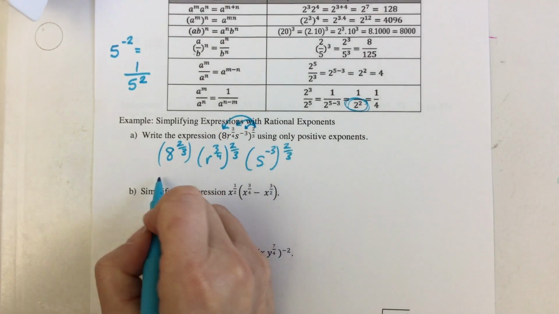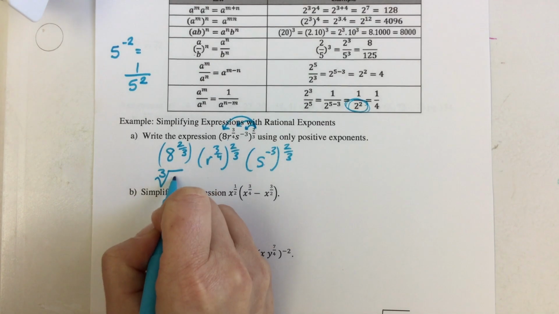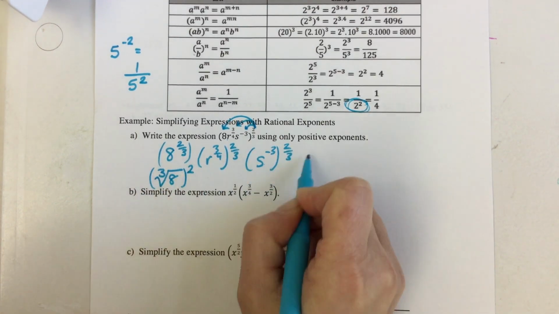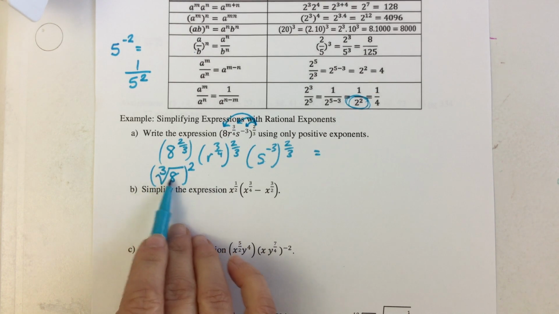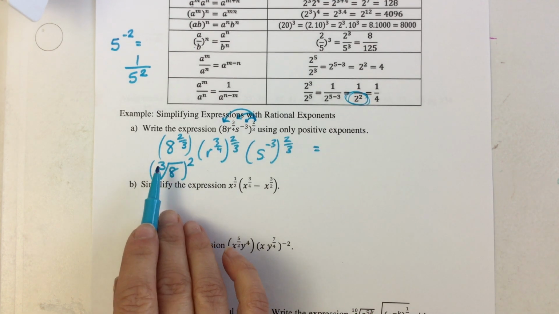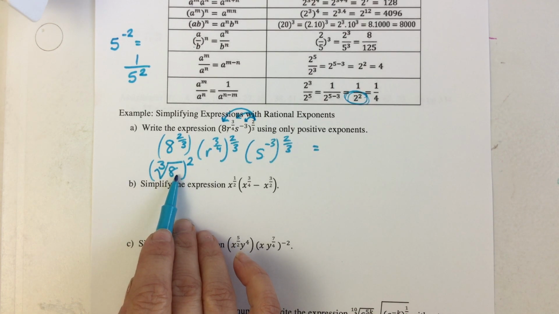Now here, this is a cubic root of 8, then you square it, okay? Because the denominator is a 3, so it's the cubic root. What you're asking yourself is what number times itself 3 times gets you to 8? Well, that's 2, because 2 times 2 times 2 is 8.